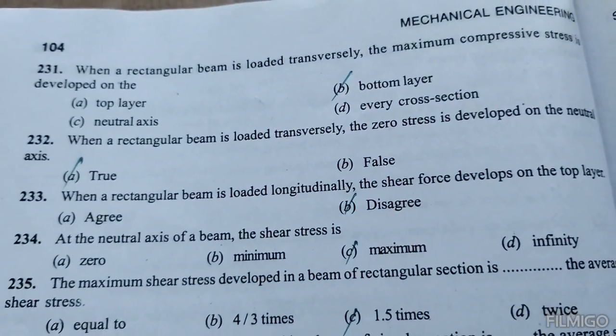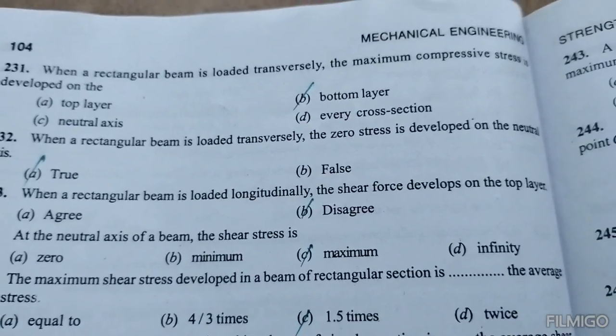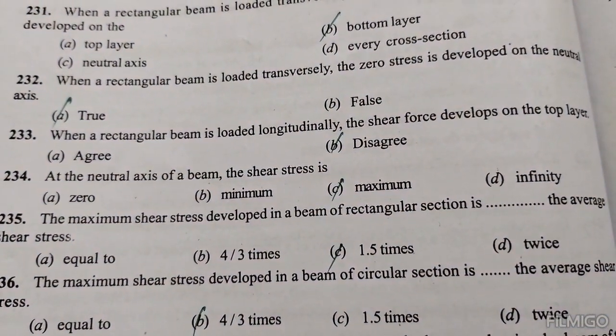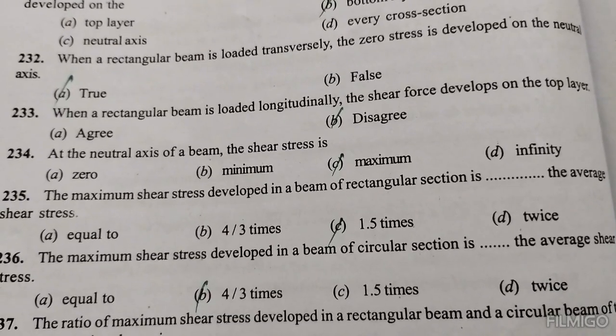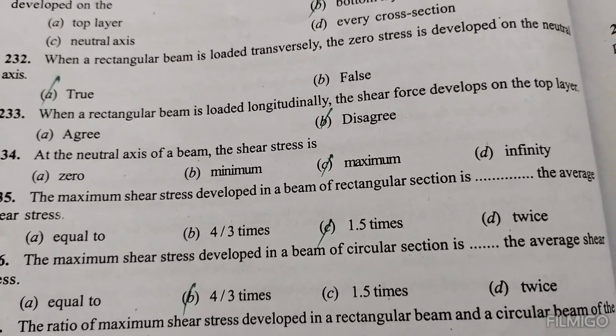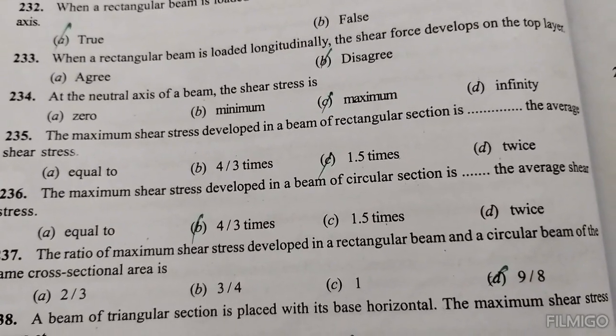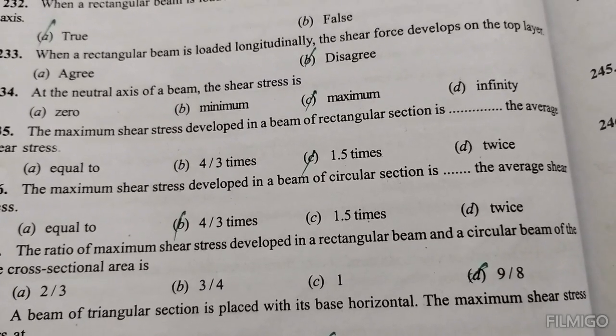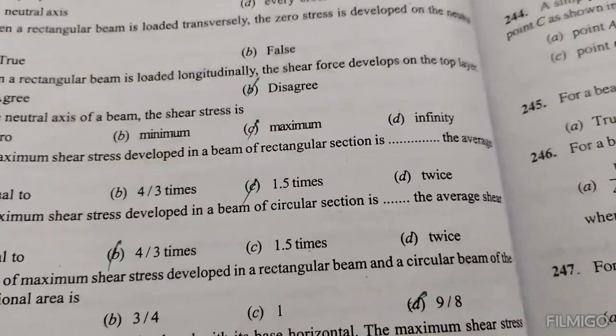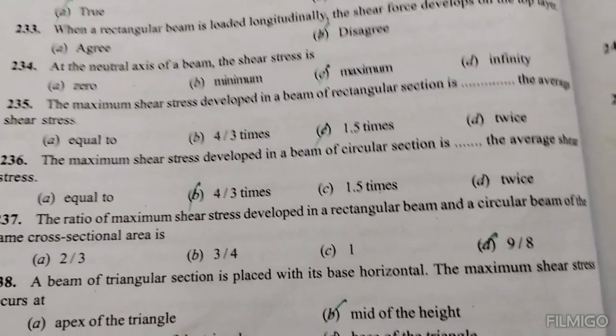At the neutral axis of a beam, shear stress is maximum. The maximum shear stress developed in a beam of rectangular section is 1.5 times the average shear stress. The maximum shear stress developed in a beam of circular section is 4 by 3 times the average shear stress.